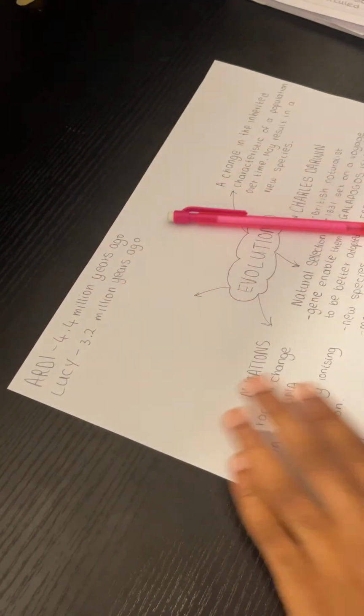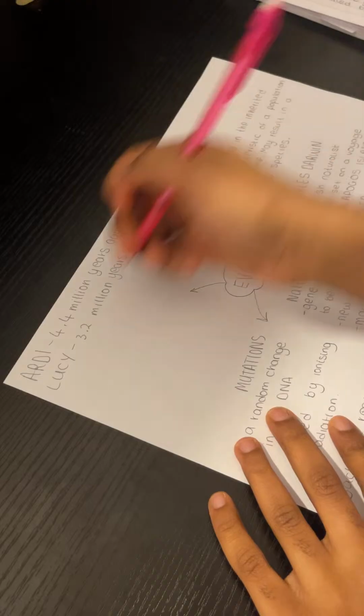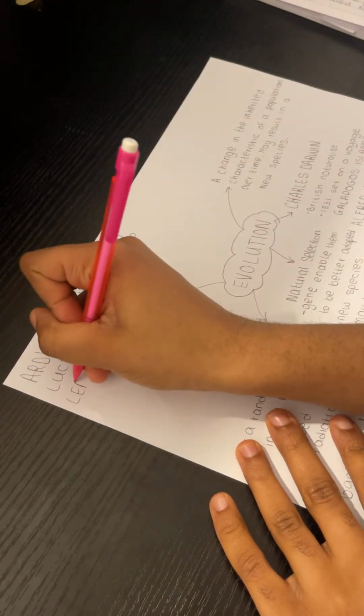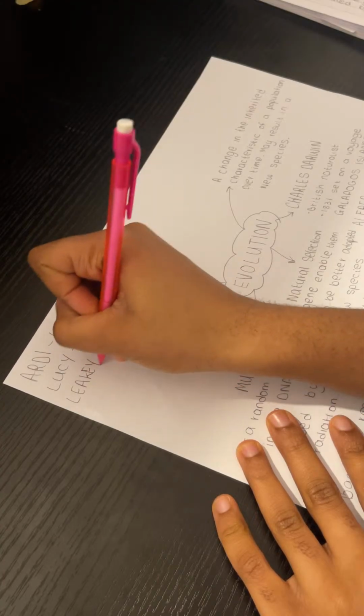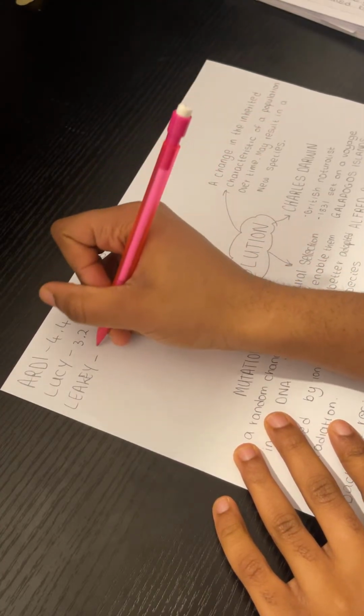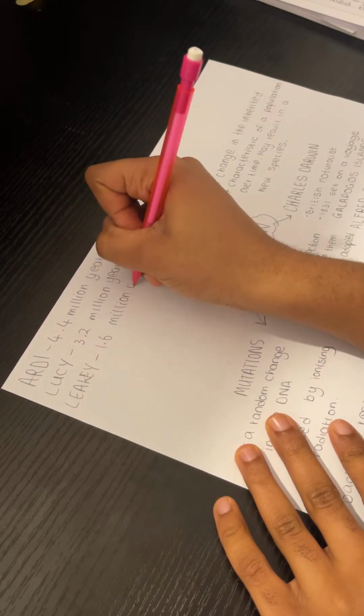And there is one more, which is actually called Leakey, found by Louis and his wife Leakey, or you can call it Turkana Boy. Wait, how do you spell it? Yeah, Leakey, and that was found 1.6 million years ago.